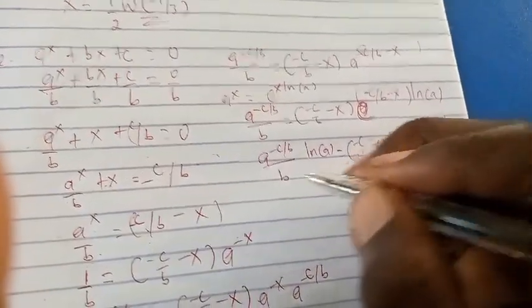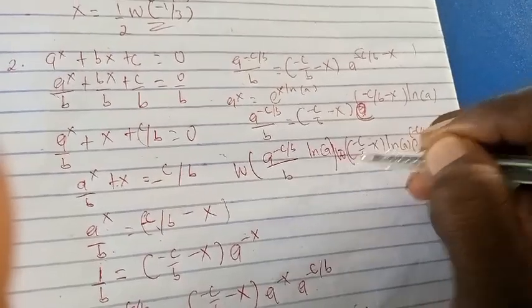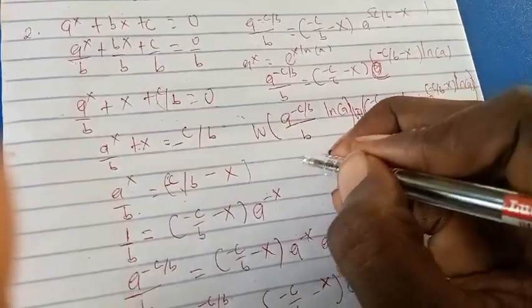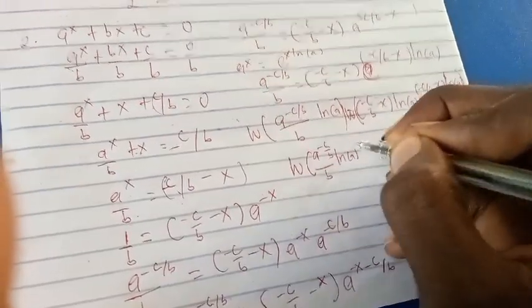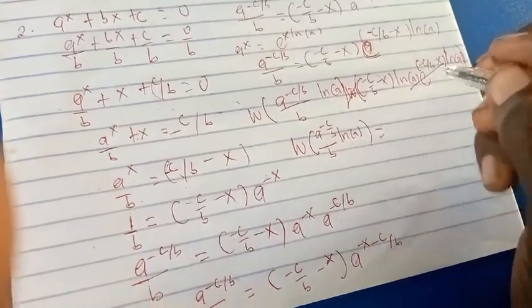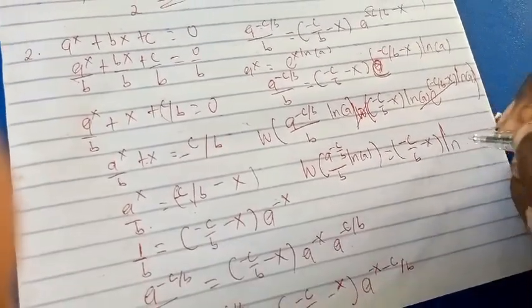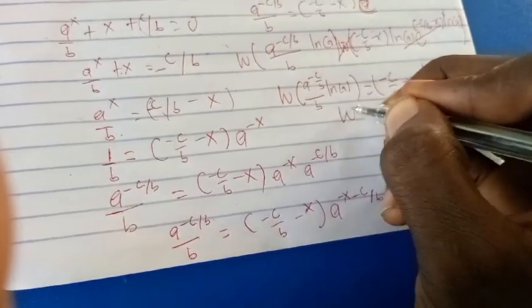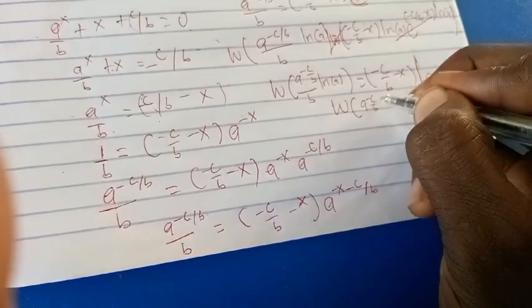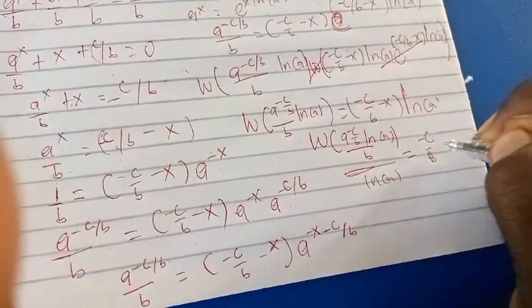So now I can take the product log of both sides. Taking the product log of both sides, I have product log of a raised to the power of minus c over b multiplied by natural log of a is equal to, so this cancels this, minus c over b minus x multiplied by natural log of a. So let's divide both sides by natural log of a. Dividing both sides by natural log of a, I have product log of a raised to the power of minus c over b multiplied by natural log of a over b, everything over natural log of a is equal to minus c over b minus x.